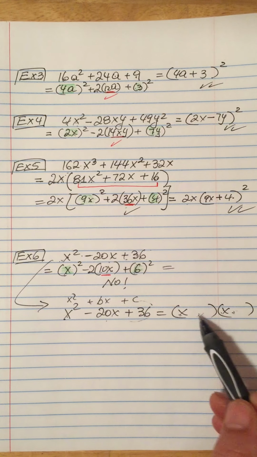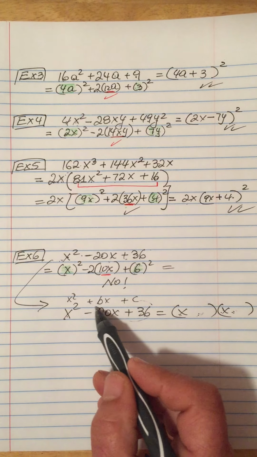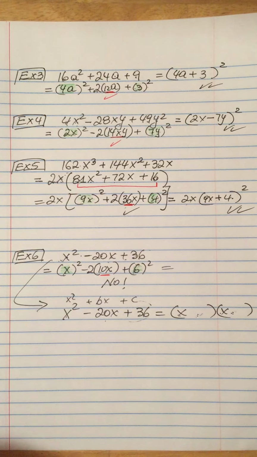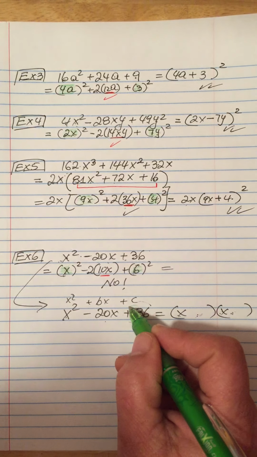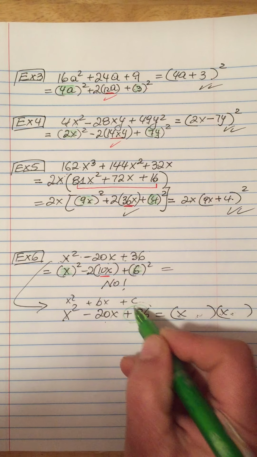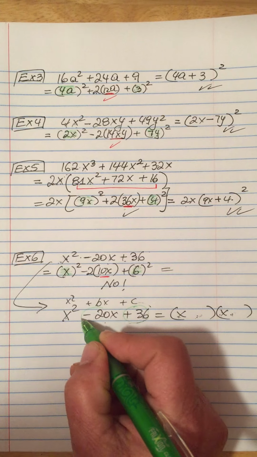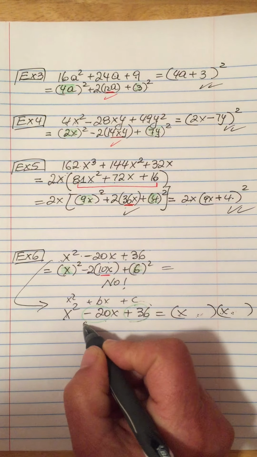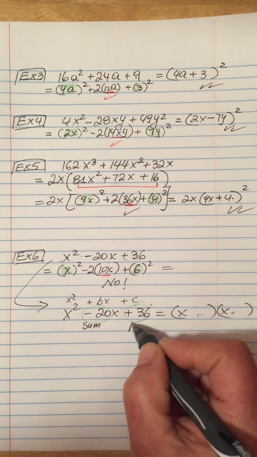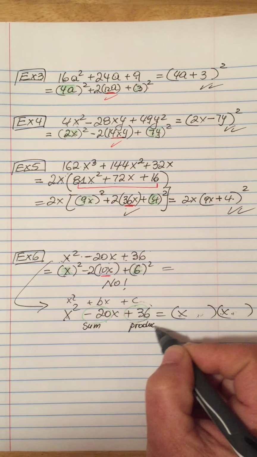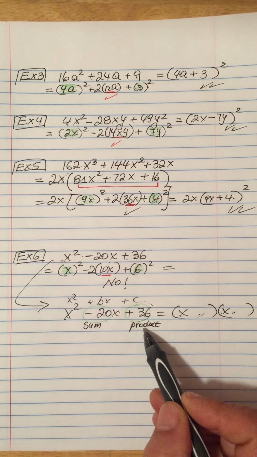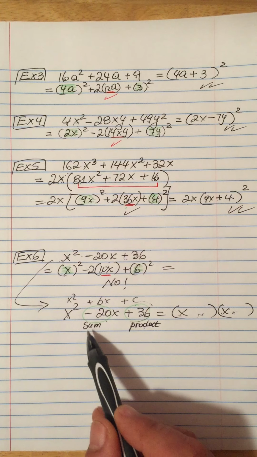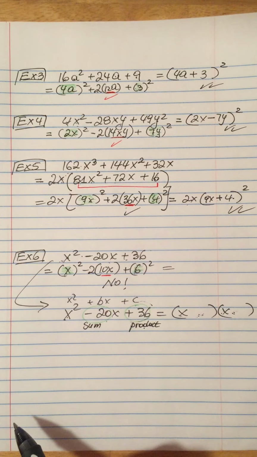And adding those two numbers together, we get the sum, negative 20. So 36 is the product, negative 20 is the sum, okay? Again, the product of the numbers that I'm looking for, and the sum of the numbers that I'm looking for.